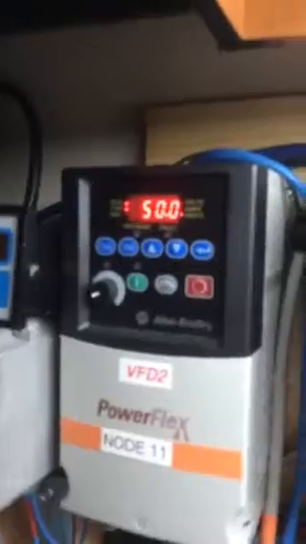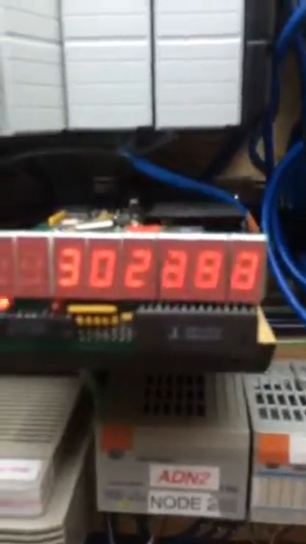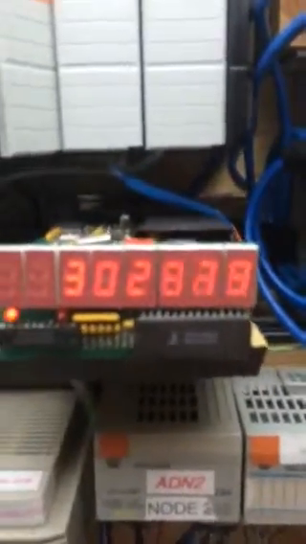Input that, and now when I press the start button over here, this will go up to 50 hertz, and this of course will run much faster, and the faster speed is represented on the encoder. And this encoder value, of course, is entered into the PLC. And on here now we see 500.